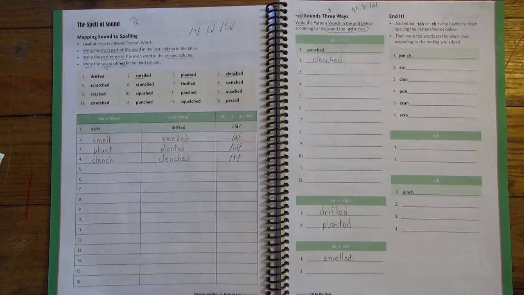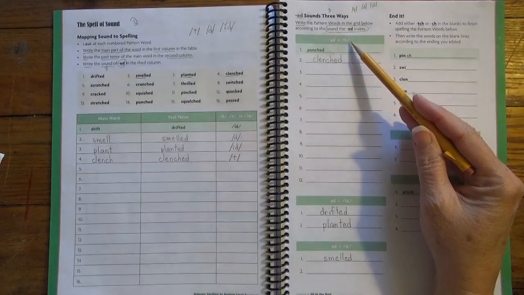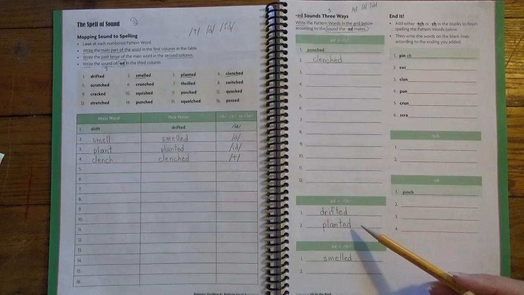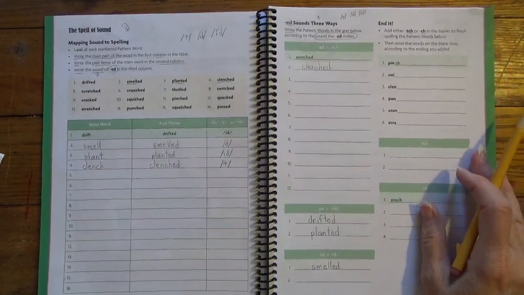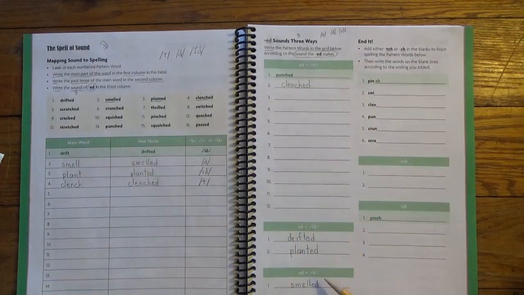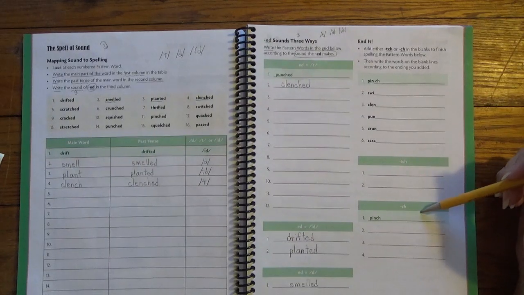I think you can do the rest. Say the word, hear the sound. Is it a t or is it a d? Because we already found the id words. All right, you can handle that. Now we're going to look for the TCH or the CH. It's exactly the same thing, but we're filling in a TCH or CH grid.